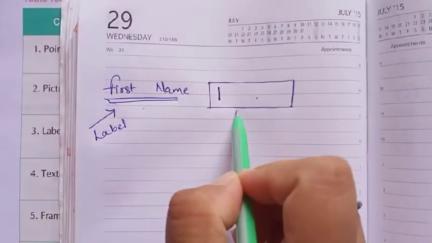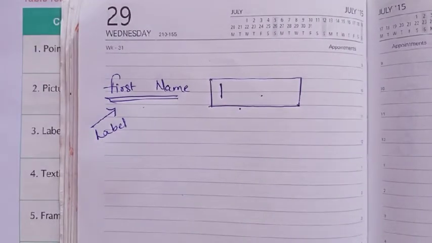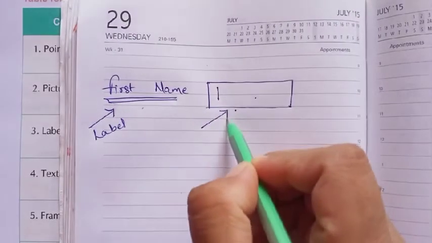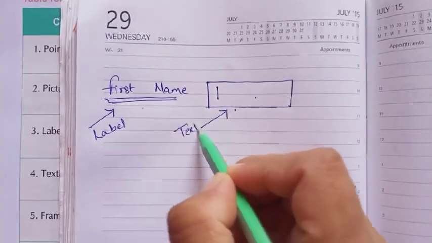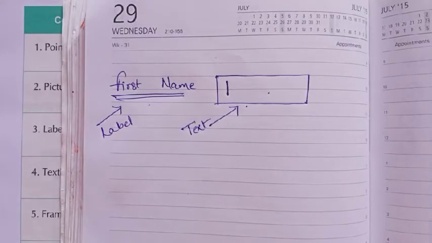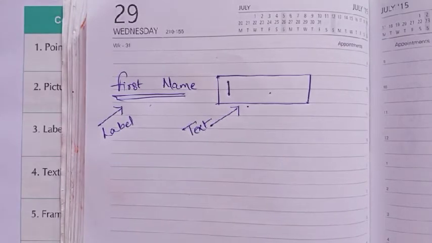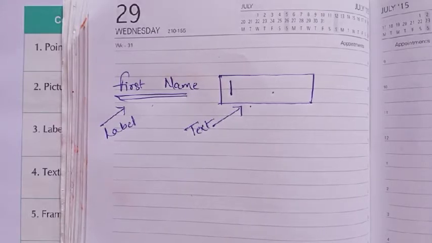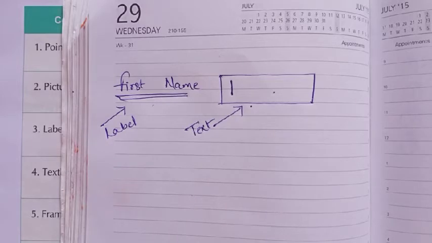And this text where the user needs to give the entry, for that purpose we are going to make use of the text box. So these are two different things that we need to understand: the labels will be only for the text that is not to be modified by the user, and the text box is going to be made for the purpose where the user can modify the text.